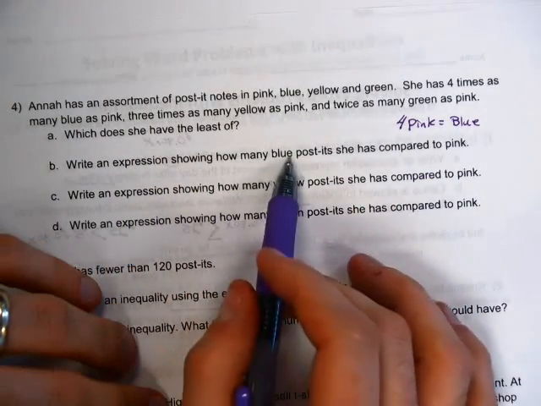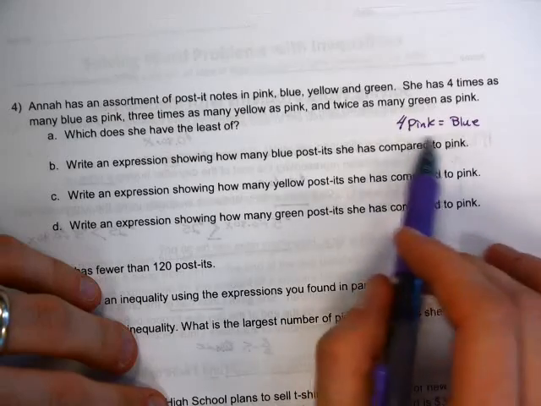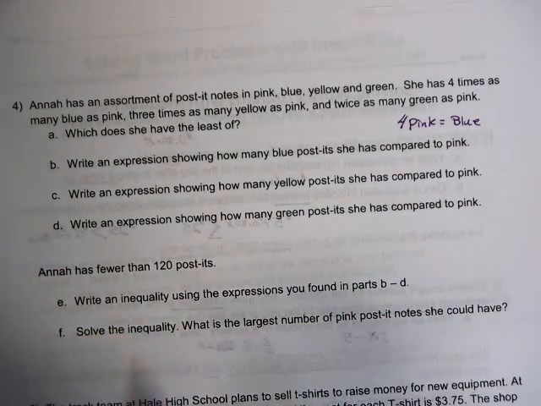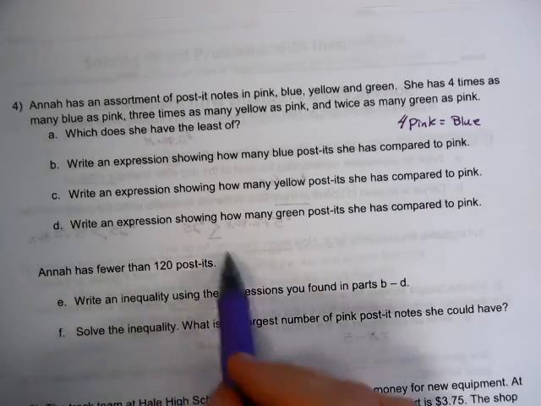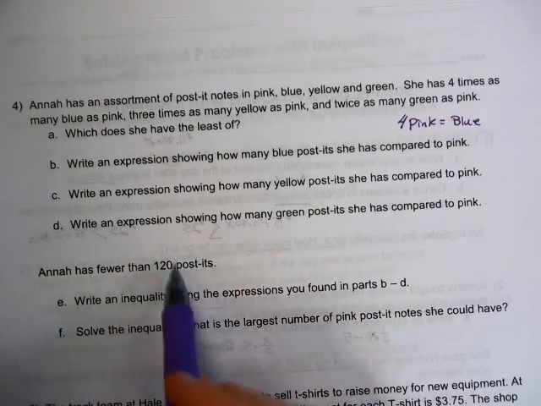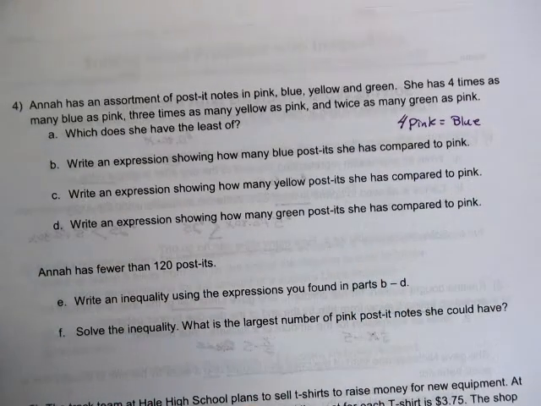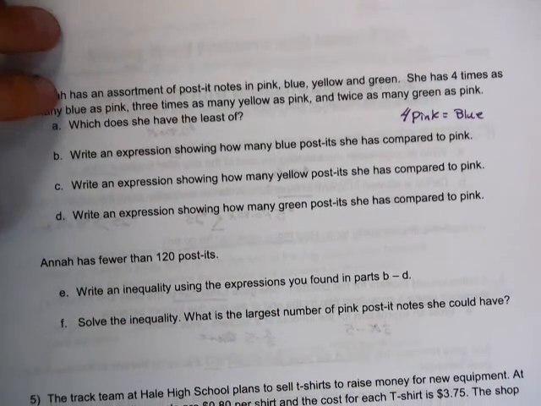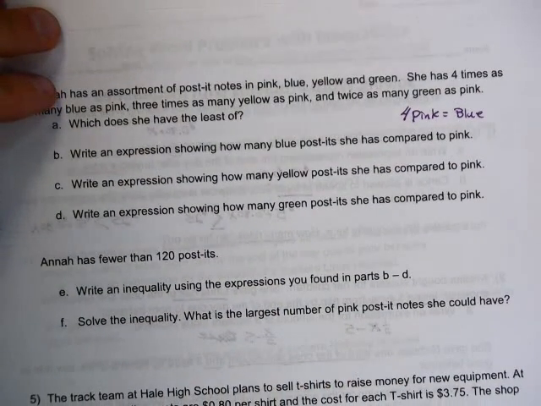Write an expression showing how many blue post-its she has compared to pink. So using this, I'm going to let you finish these pieces. And then she has fewer than 120, so you need to come up with an expression or an inequality using this number and all these pieces. So I'm going to let you work this one out on your own. I just want to make sure you understood what twice as many meant, or 4 times as many.